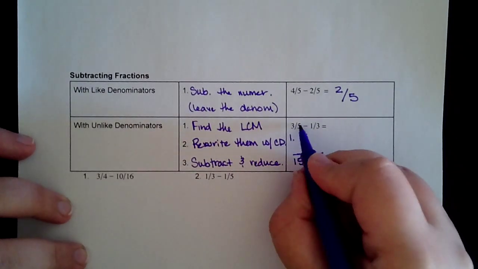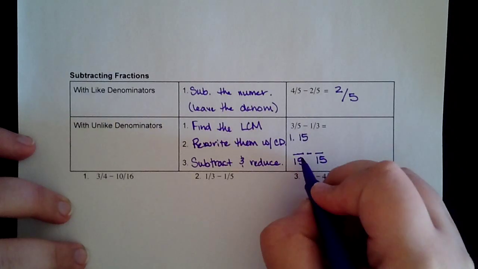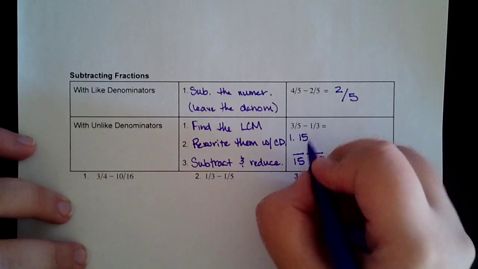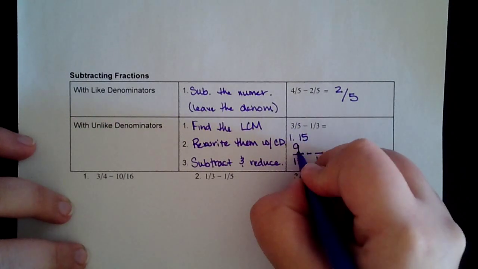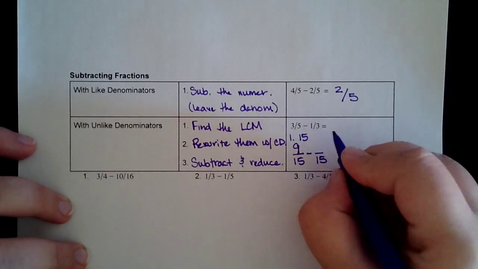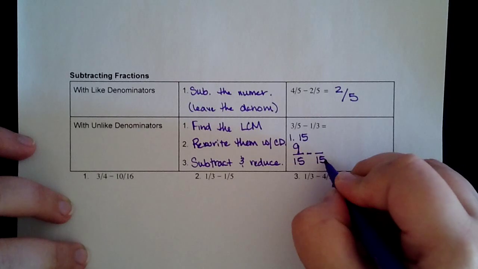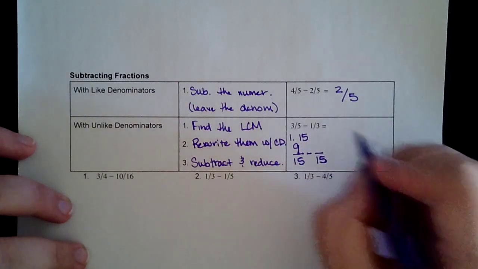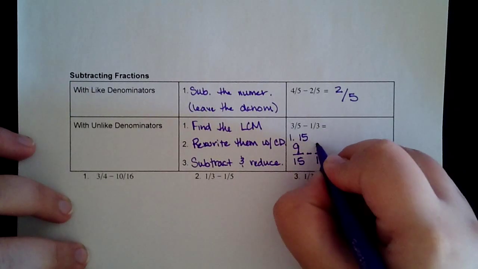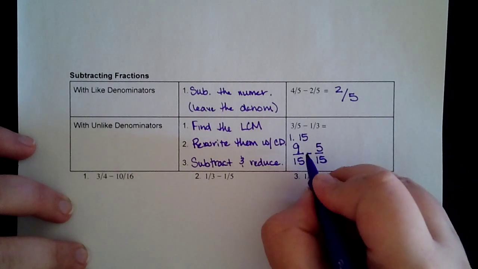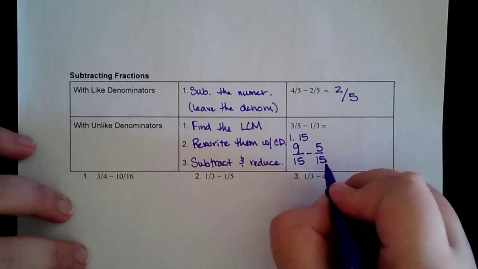To get from 5 to 15, I multiply by 3. So I do the same thing to the numerator. 3 times 3 is 9. Same thing over here. 3 to 15 is a multiplication by 5. Multiply the numerator by 5. We get 9/15 minus 5/15.